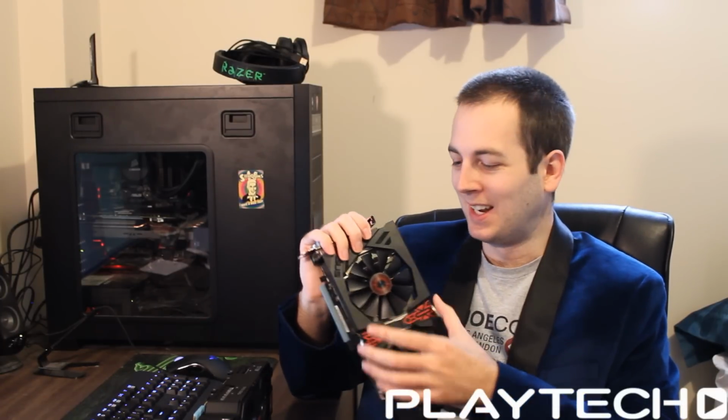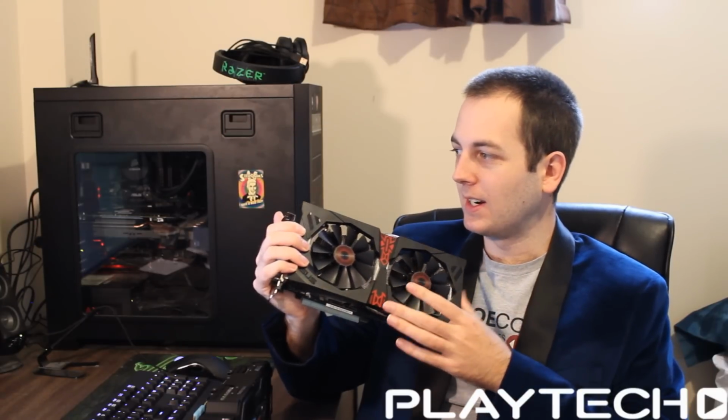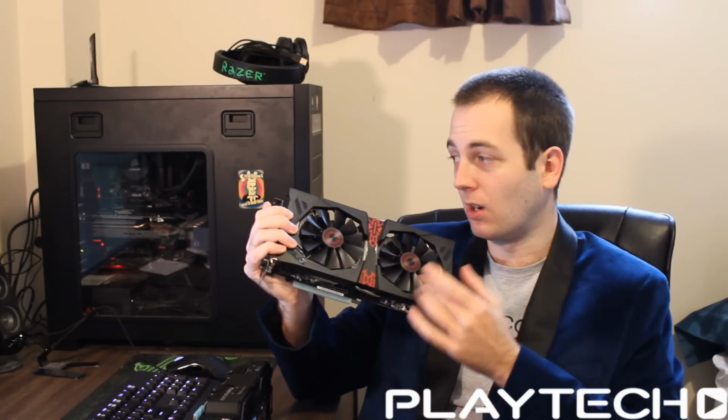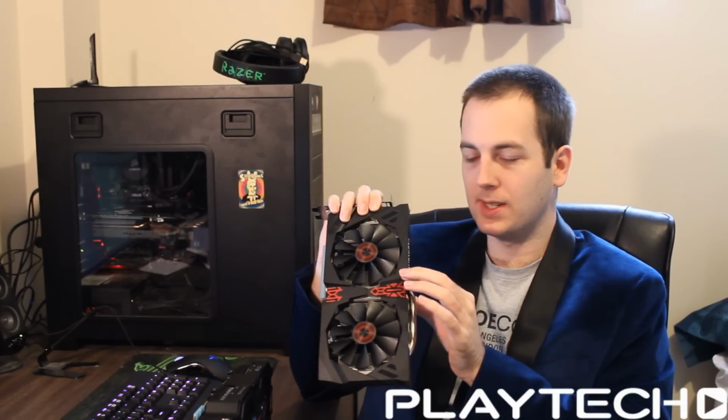Now, size-wise, I did it in inches this time, just because it's something different, and for all you Americans out there. So, the 285 is coming in at 10.6 inches long, 5.5 inches wide, and 1.6 inches tall. And the 2-slot DirectCu2 280X is coming in at 11.2 inches long, so slightly longer, 5.7 inches wide, so ever so slightly wider, and 1.5 inches thick, so it's actually slightly thinner.